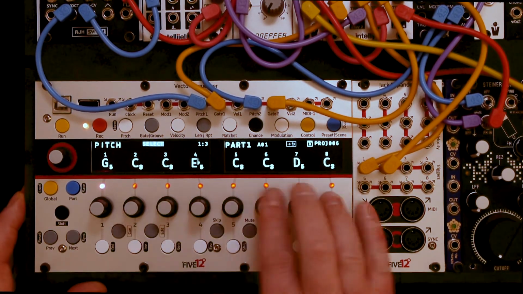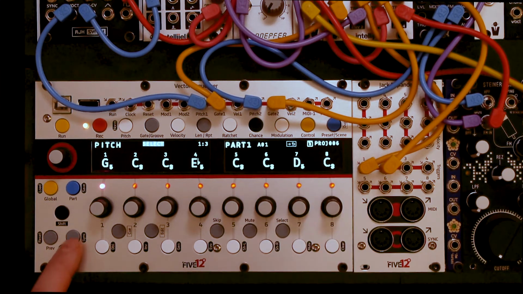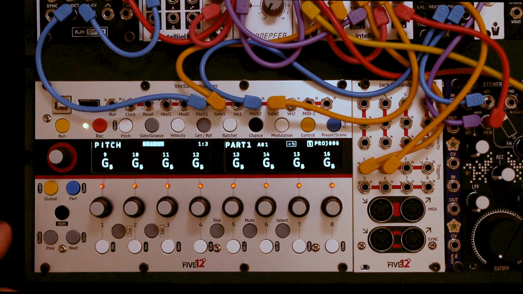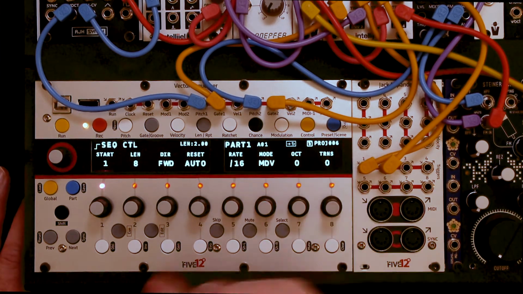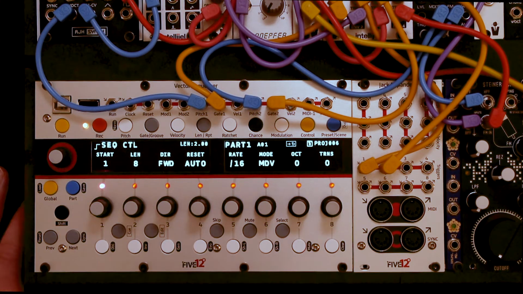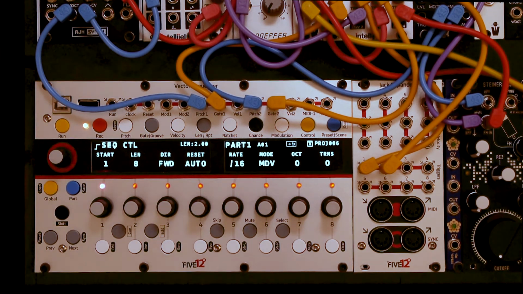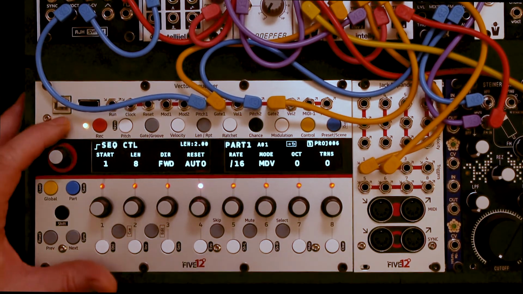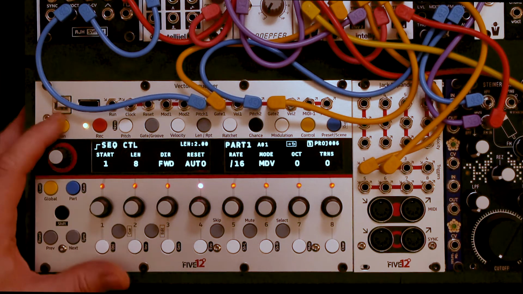To flip between the first 8 and the second 8 steps, you can use the next and previous buttons, and you can cycle through, so you can keep hitting next to flip between them. And then on the control page you can say which of these 16 steps are actually active, and the default is just the first 8, starting with step 1. Okay, so let's start messing around by playing the sequence and then changing these two parameters.